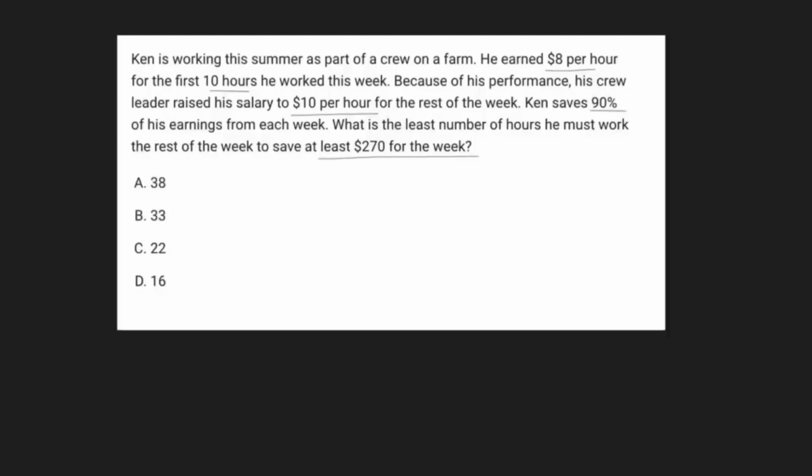So first off, let's just set up our inequality, right? So he needs to save at least $270, right? He can save more than 270, but he needs to save at least 270. So greater than or equal to, and then his savings, it says right here, he saves only 90% of whatever he earns, right? So whatever we have with his $8 per hour or $10 per hour for X amount of hours, all that is going to be cut down by 90%.